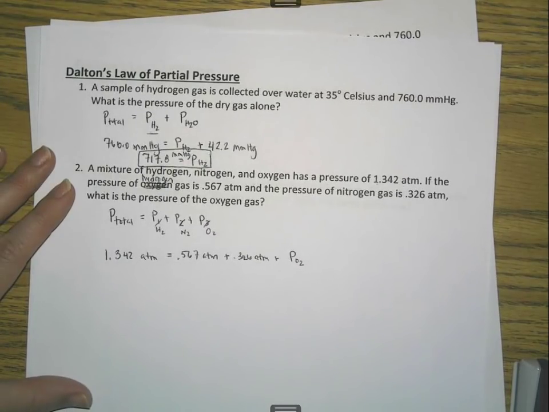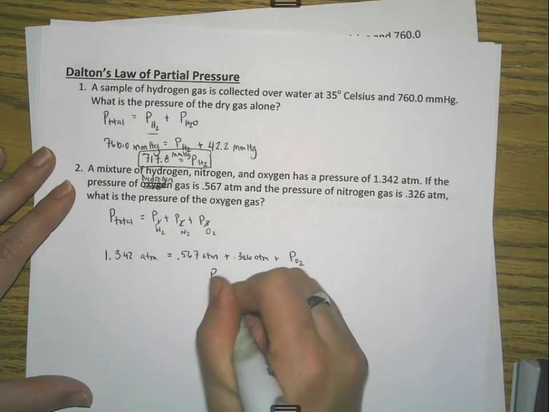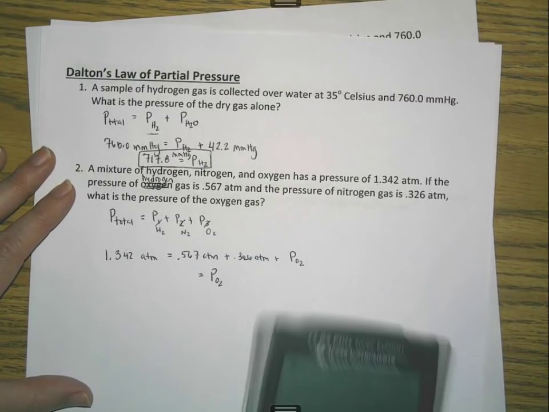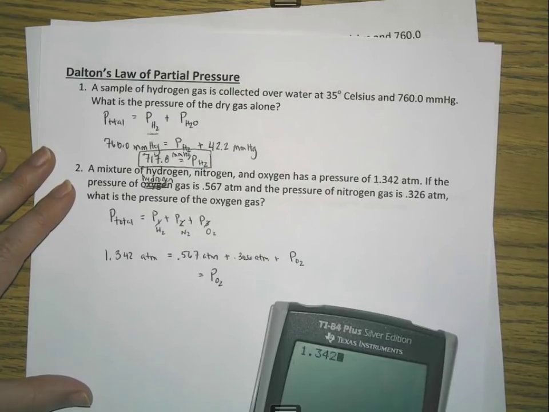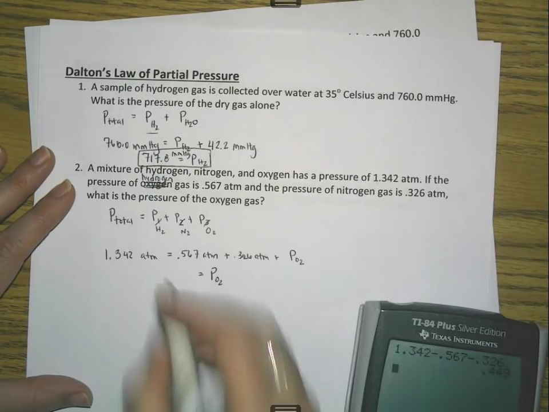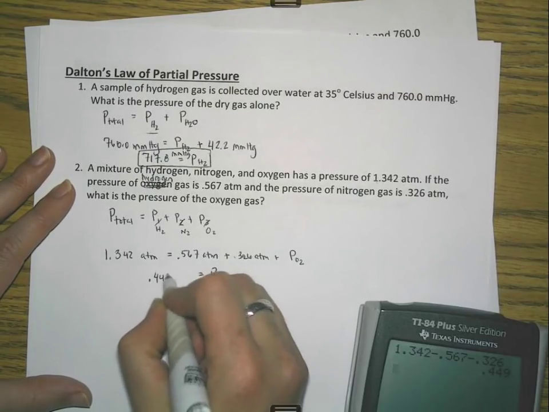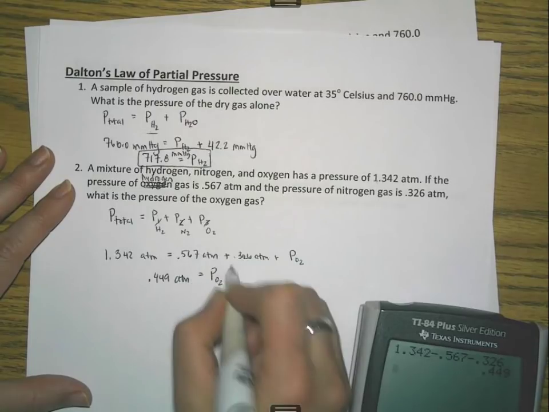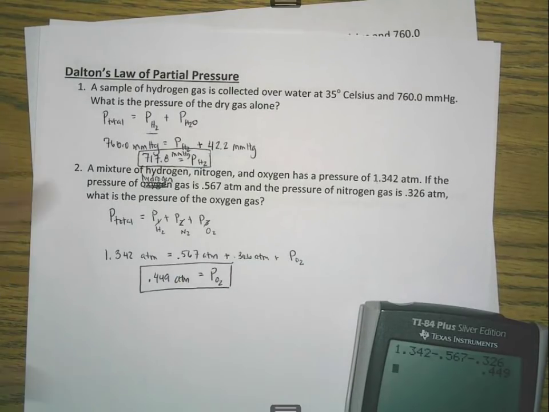So in order to do this, we just subtract. The pressure of the oxygen will be 1.342 minus 0.567 minus 0.326. I end up with 0.449 atmospheres. These usually aren't too bad.